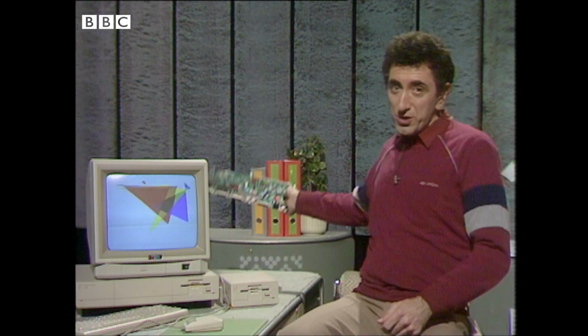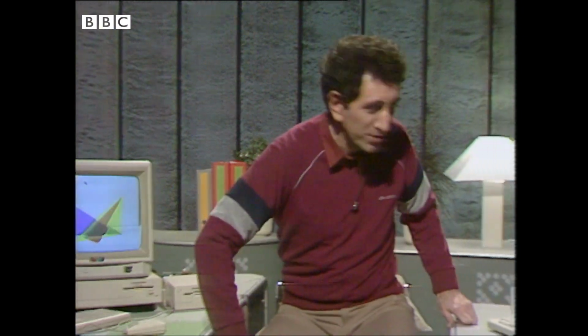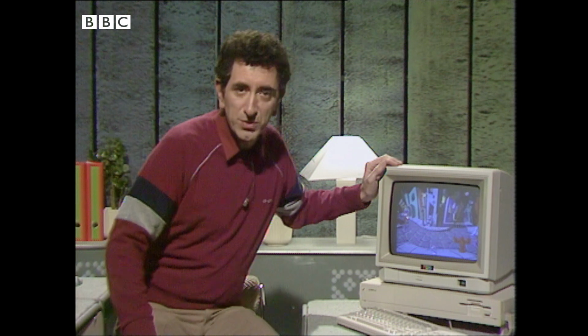Now, the graphics chip will generate over 4,000 colors on screen at the same time, as you can see here. Although in normal use you'll have to make do with just 32, I'm afraid. But you can get some pretty snazzy animation, as we've set up over here. This they call Robo City.